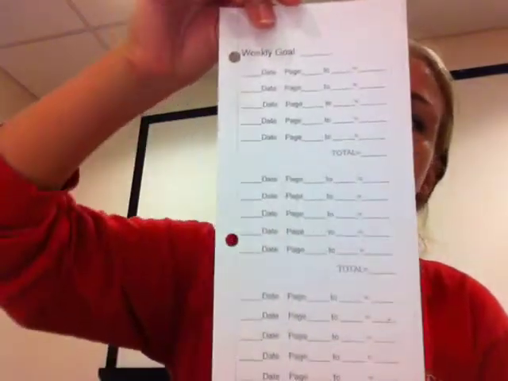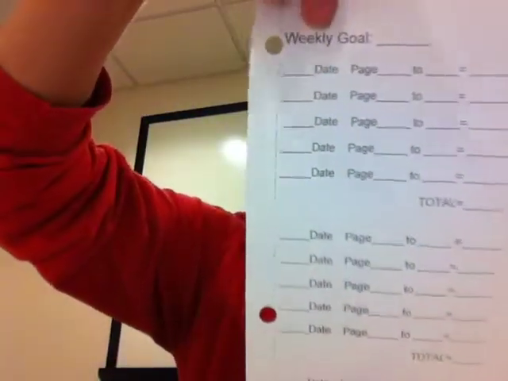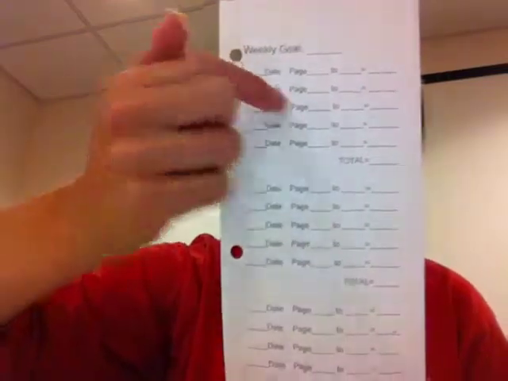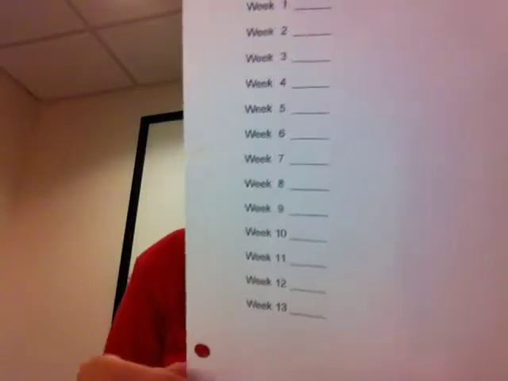Getting even more specific, she determines for each student, based on their level of reading and their abilities, how many pages they should be able to read a week. And she has them fill out this sheet right here, and she puts their weekly goal at the top, and then she has them list how many pages they read each day, and then determine whether or not they reached their goal. Each week is recorded on this sheet right here, and this helps them determine whether or not they reached their goal for the entire trimester.